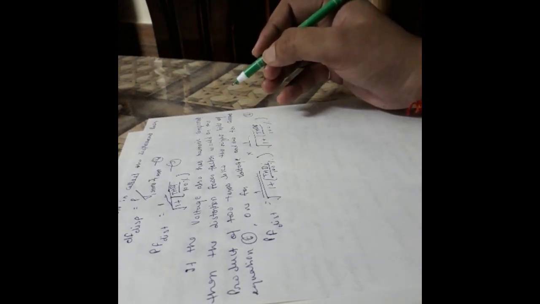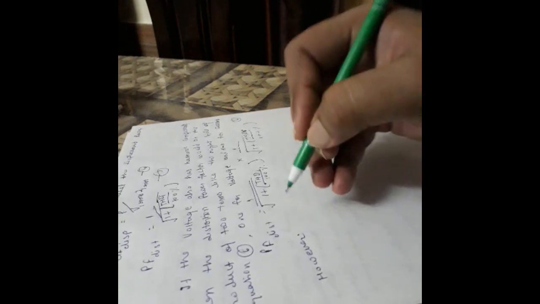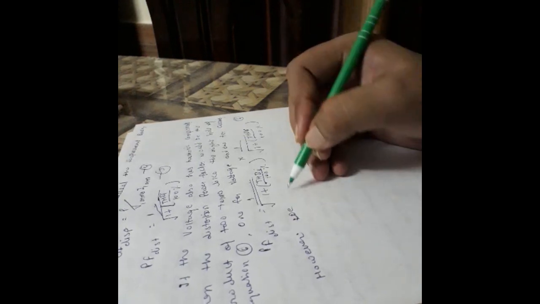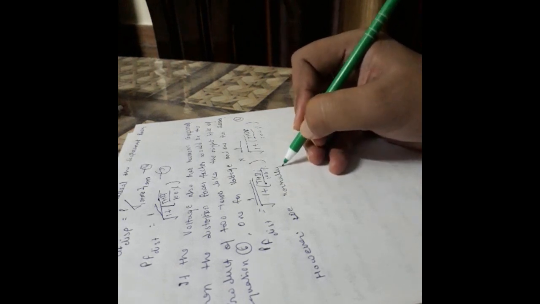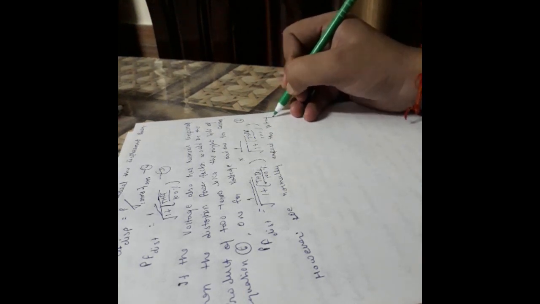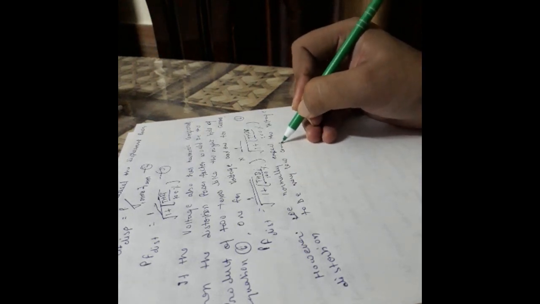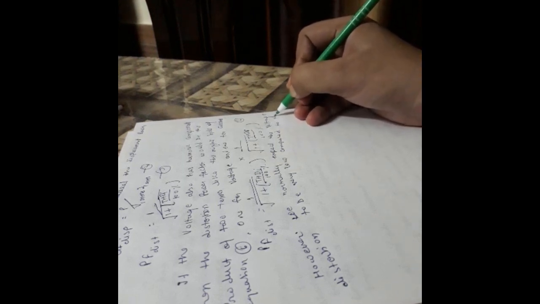However, we normally expect the voltage distortion to be very low compared to the current distortion.